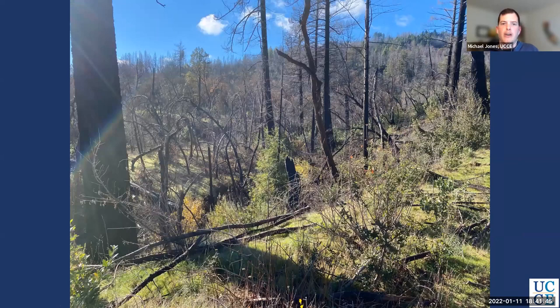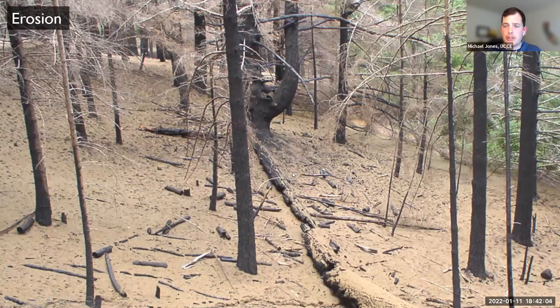But this is on the same property in the area they haven't salvaged. So you have two areas, 5 years after the wildfire, that have very different fuel loading, but of course, a lot of fuel has built up since then. You have a lot of hazard trees in these kinds of areas, and so these are things that you have to think about managing. And also erosion is another one.